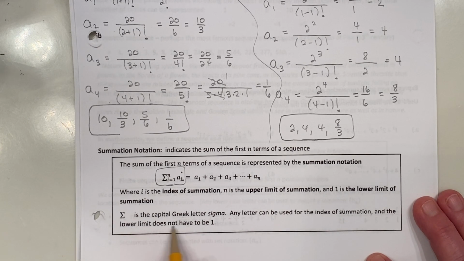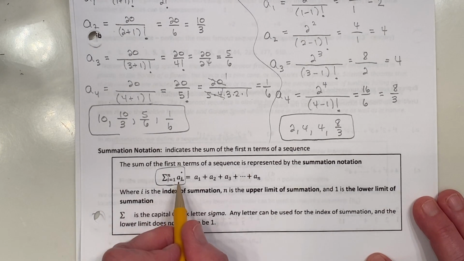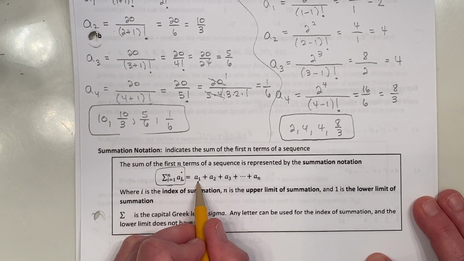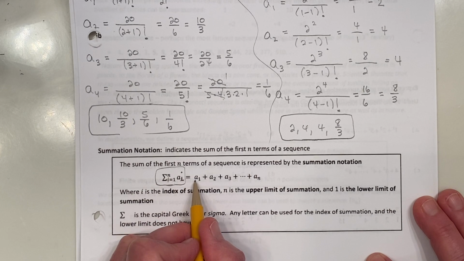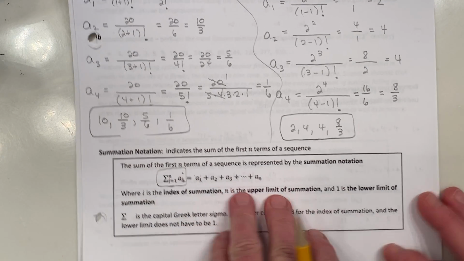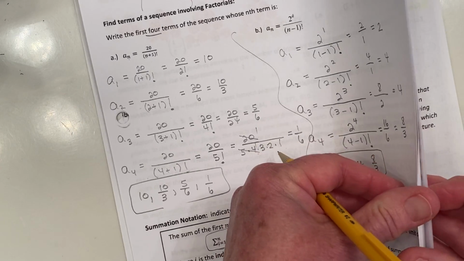And the lower limit does not have to be 1. If I didn't want to add the first term of a sequence, I could let i equal 2 to n, which means I wouldn't have the first term. This term would not be here. Okay, so let's see how summation notation is used over here.